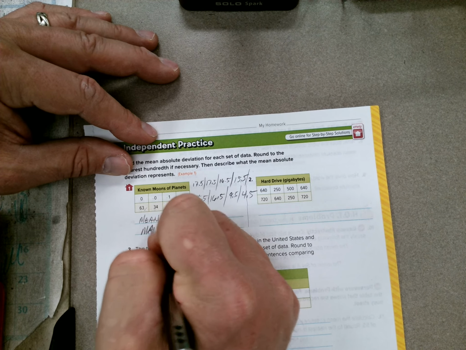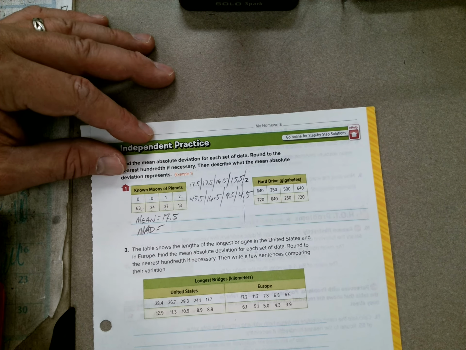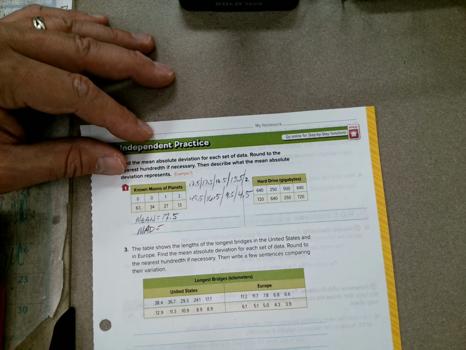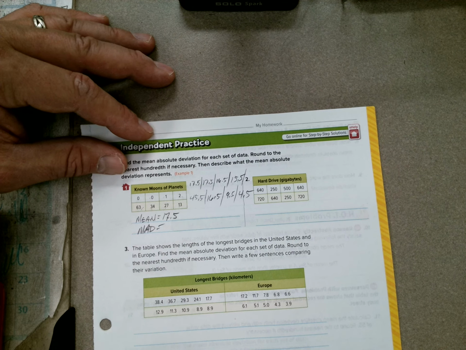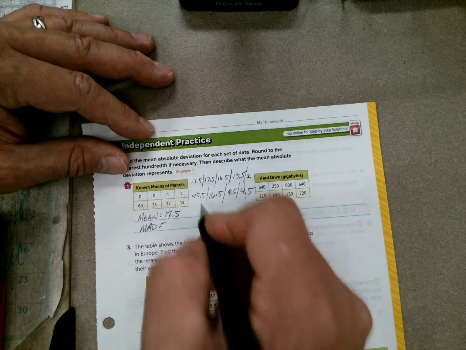Now, to find the MAD, we add those up and divide it by 8 again. 17.5 plus 17.5 plus 15.5 plus 45.5 plus 16.5 plus 9.5 plus 4.5 equals 143.